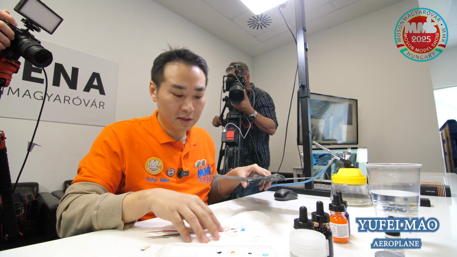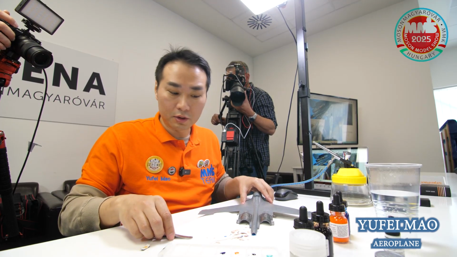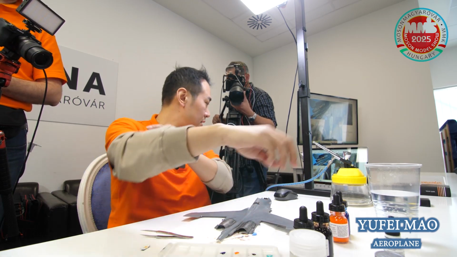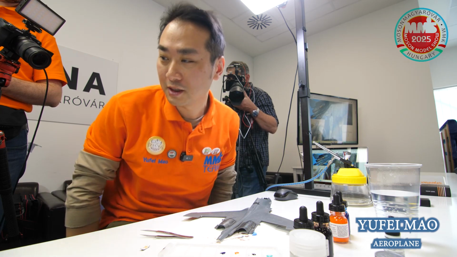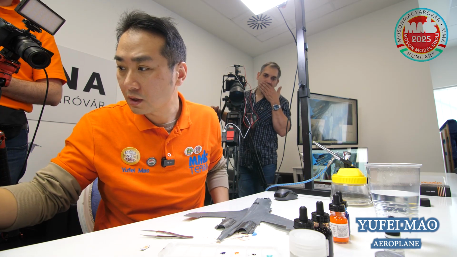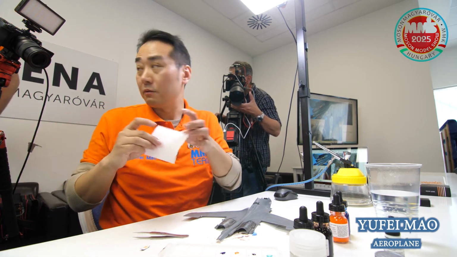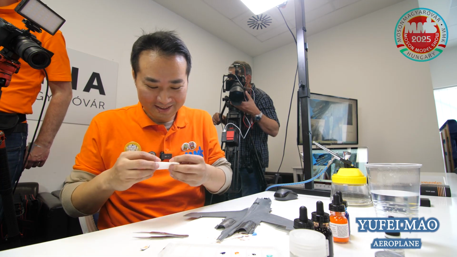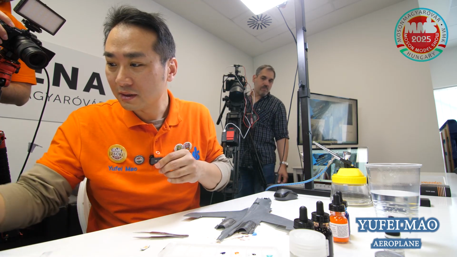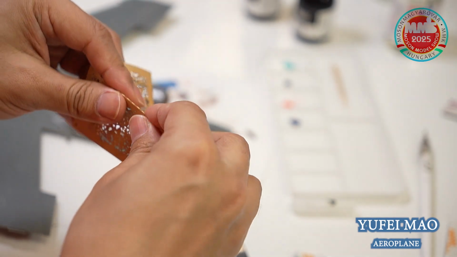Oh, the time limit is coming. So actually, it should be done with masking tape here. But sorry, I did not bring my masking tape with me. Yeah. So, how to do it? Do you have masking tape? No? I have it, but in another bag. Maybe I can... No problem. Oh, I have an idea. You have an idea? An idea?